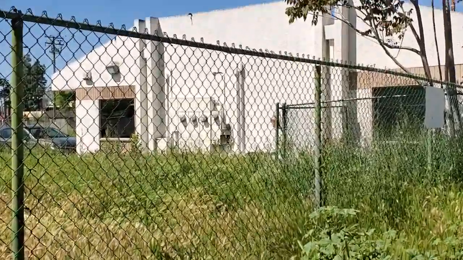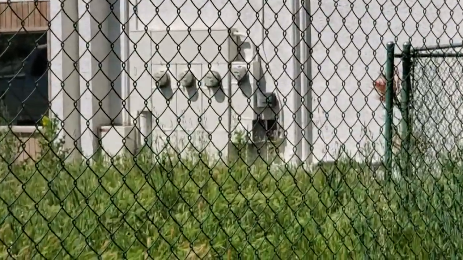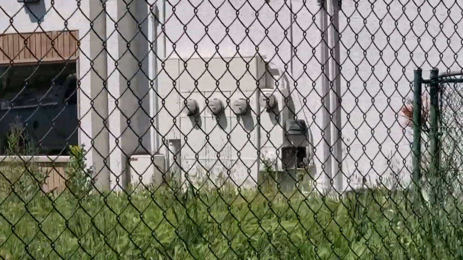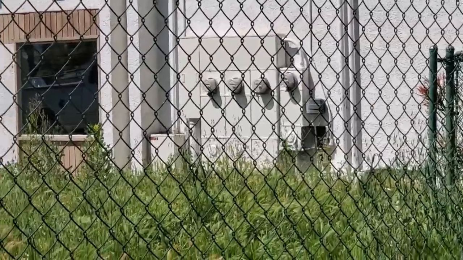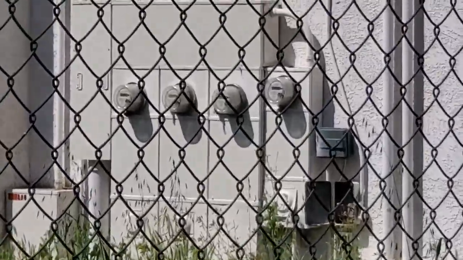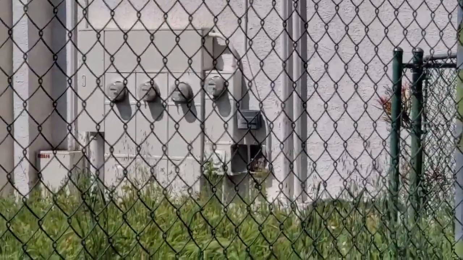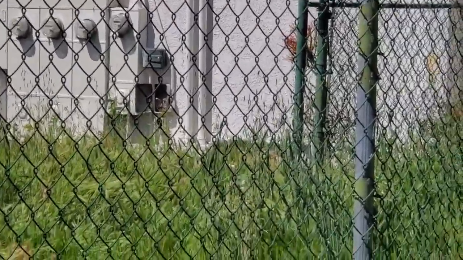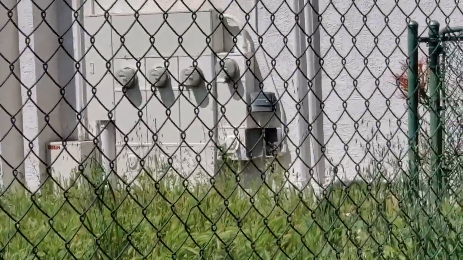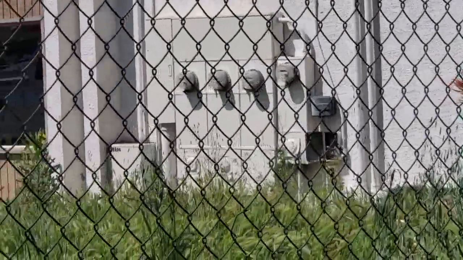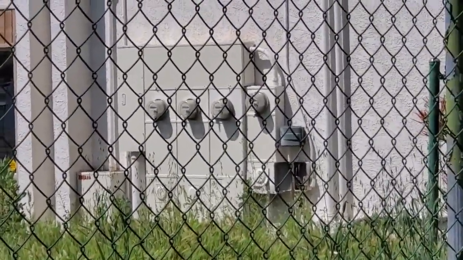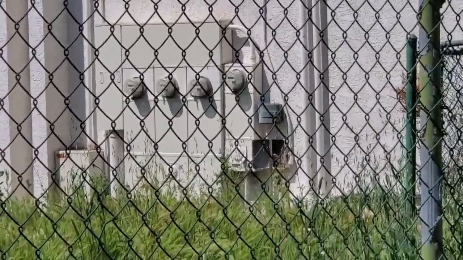I spy with my little eye something that begins with M. It's a bit of a hard one. What could that be? Something else that we never talk about in class, but is very important in our daily lives. Meters. First we looked at gas meters. Now we are looking at electric meters.